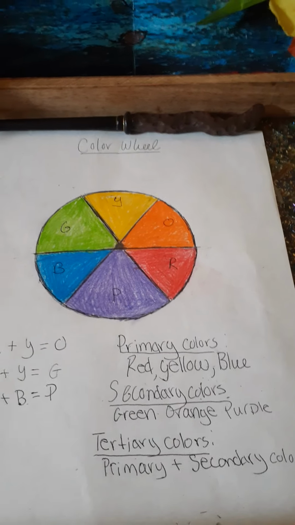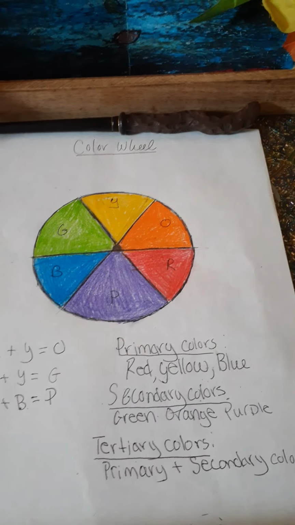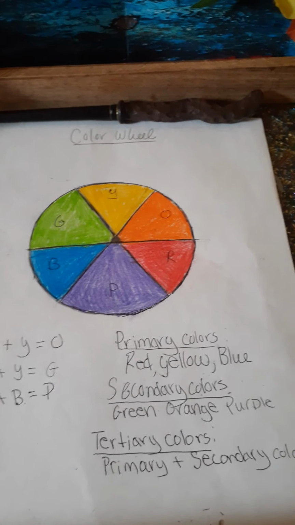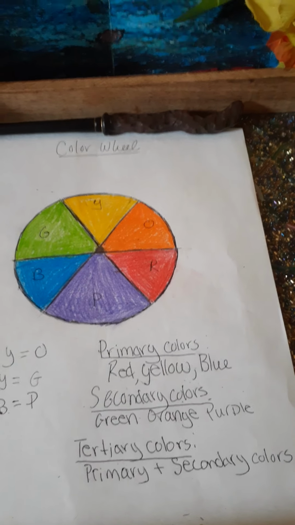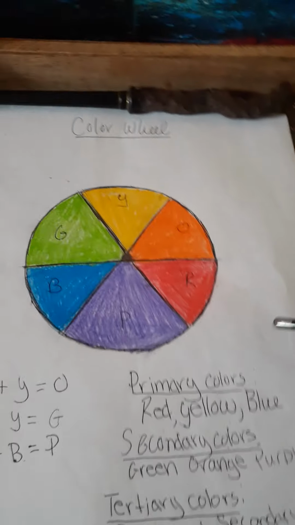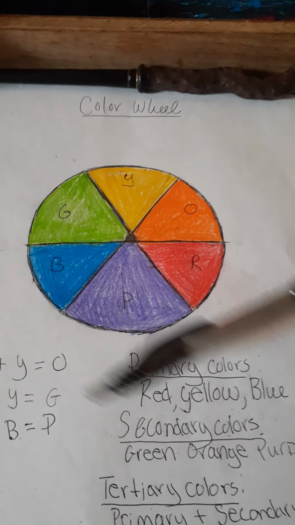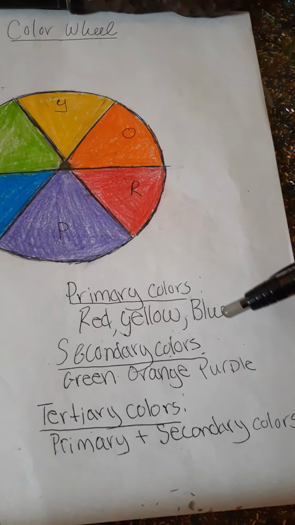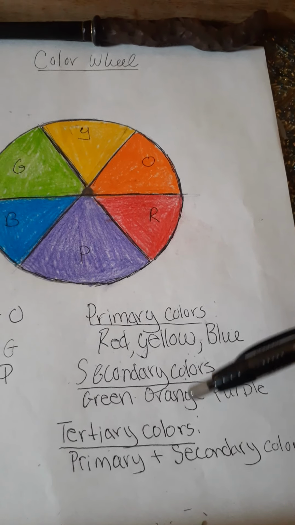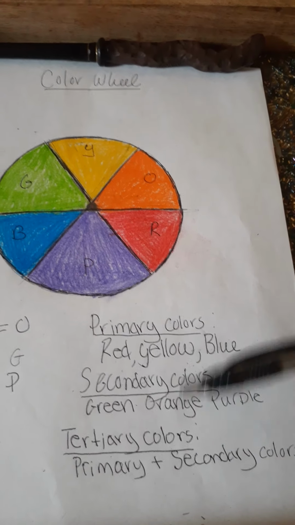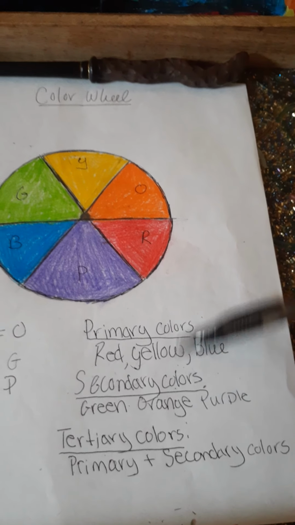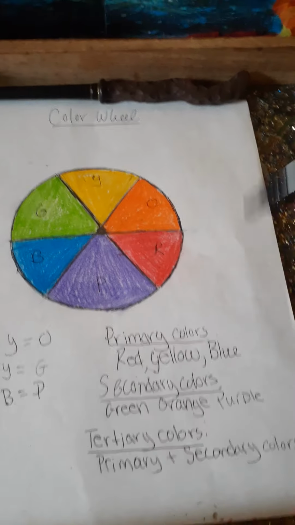So, like I said, primary colors are red, yellow, and blue. Secondary colors are green, orange, and purple. And tertiary colors are primary and secondary colors. So, what do I mean? The primary colors are just an overall general category, and secondary and tertiary colors are like subcategories of one or the other. You know what I mean?